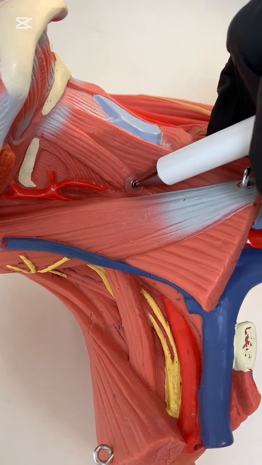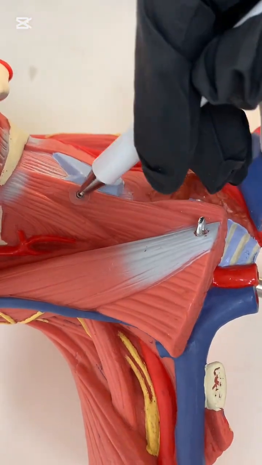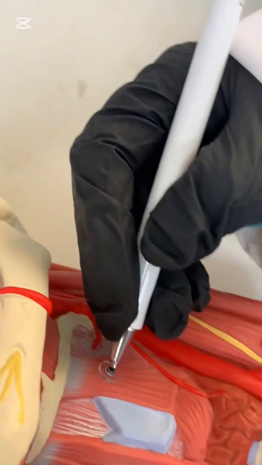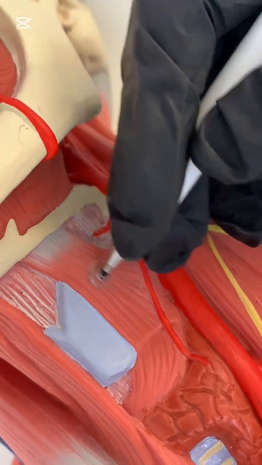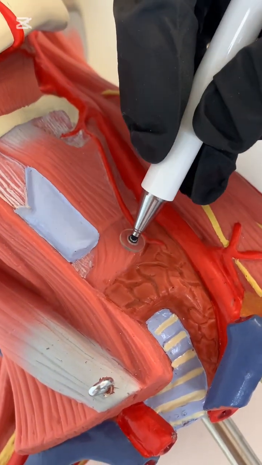The superior belly of omohyoid. This is the sternohyoid muscle, and this is the sternothyroid muscle, and this is the thyrohyoid muscle, and this is the cricothyroid muscle.